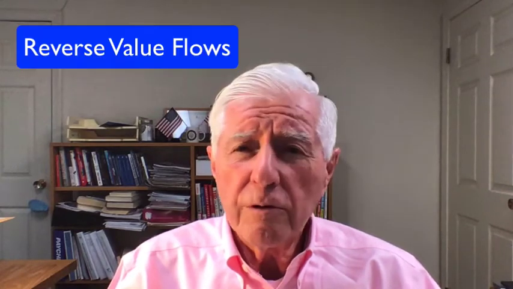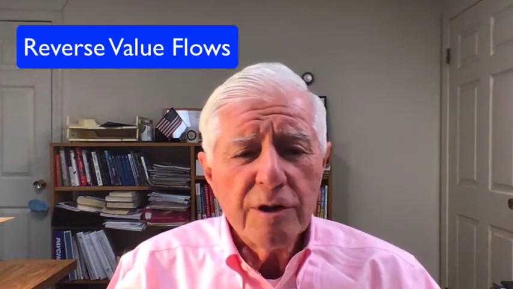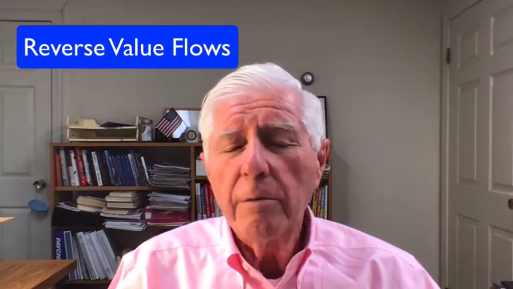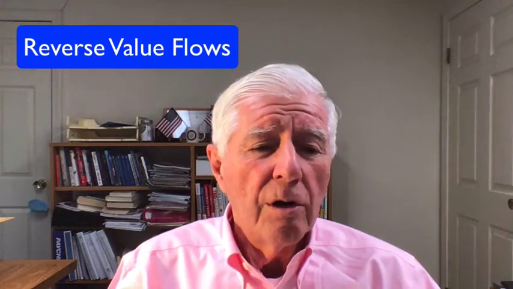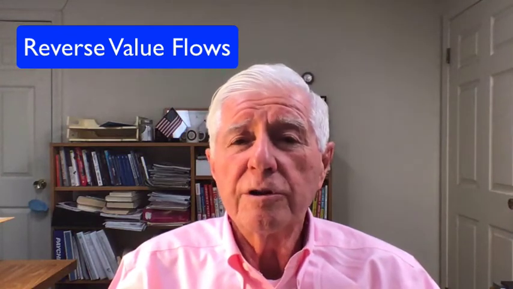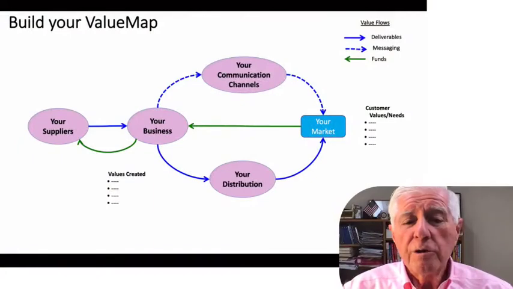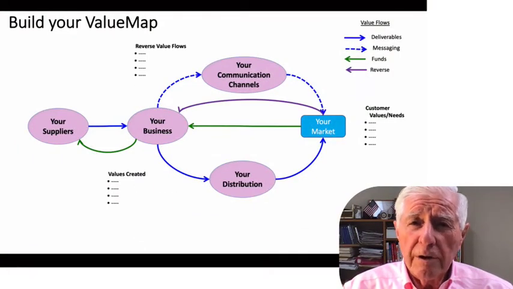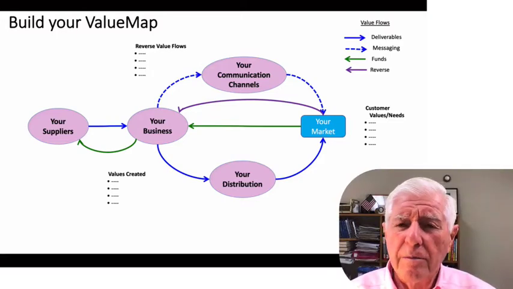As you may recall, in nest number 5, we talked about the different kinds of value flows. One of them was called a reverse value flow that represents the values that come back to you from the market in the form of feedback from customers or information about the market's composition and growth and so forth. It was shown by a purple arrow. So what are your reverse value flows? How do you get them and how often? Draw them and detail them.